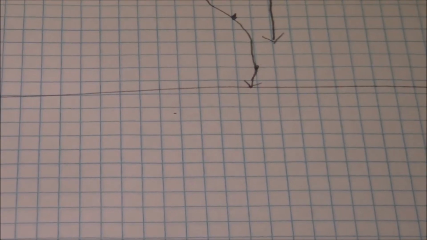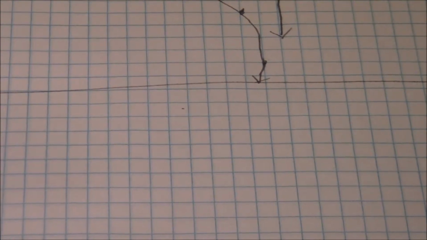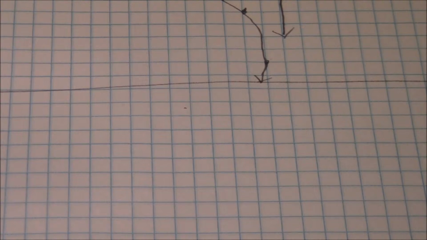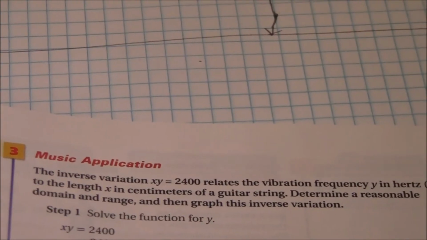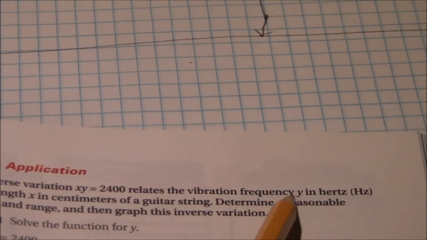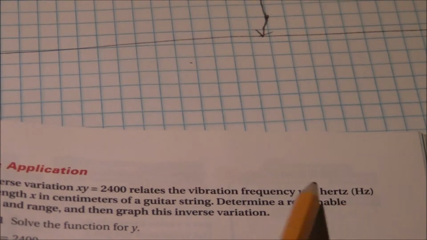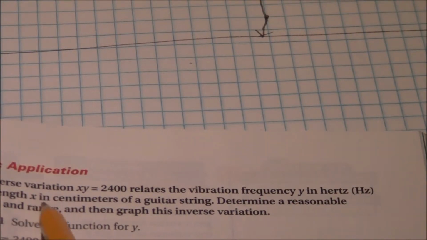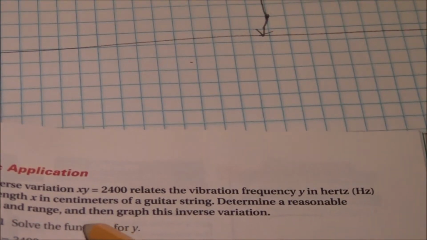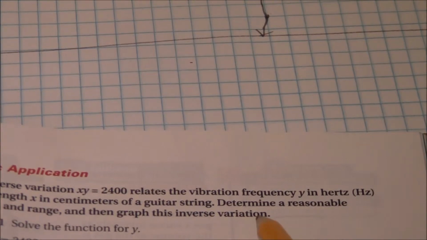So now let's apply it to some real world problems. So here's an example from the book. The inverse variation xy equals 2,400 relates to the vibration frequency y in hertz to the length x in centimeters of a guitar string. Determine a reasonable domain and range, and then graph this inverse variation.